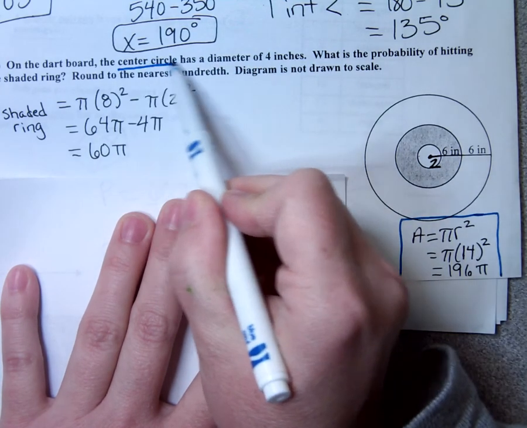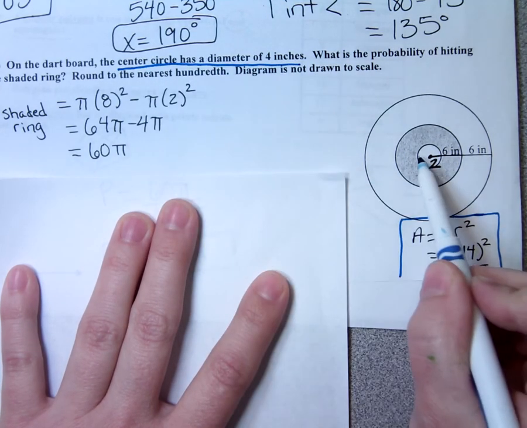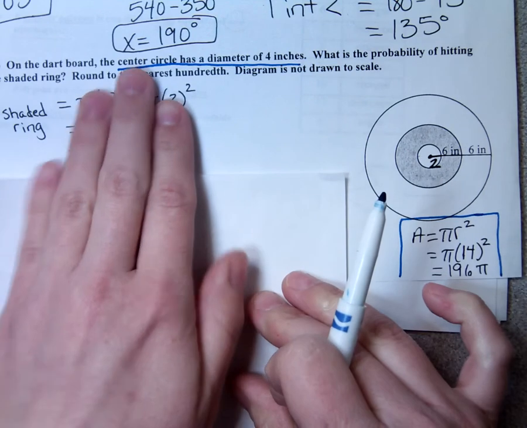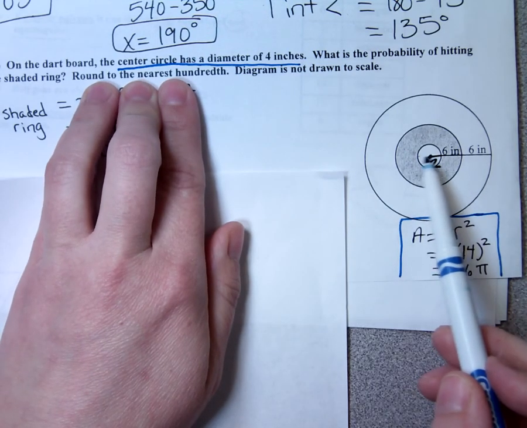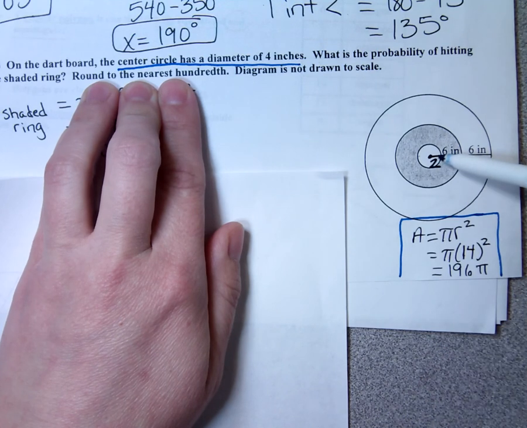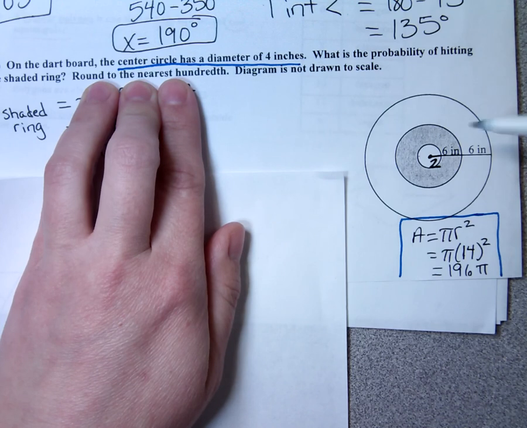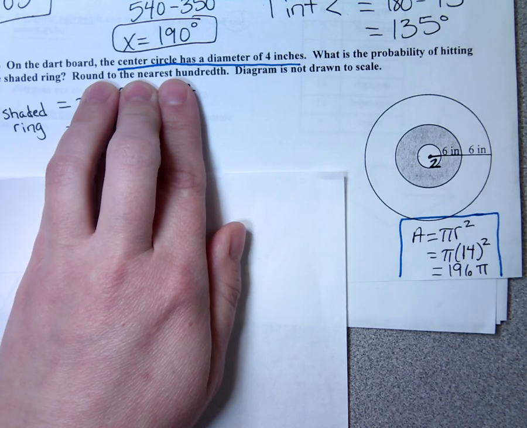It says that the center circle has a diameter of 4. So if this center circle here, let me cover this up for a minute, has a diameter of 4, I know that its radius is 2. Okay, and so to figure out what the area of the whole circle is, I need to know the radius of the whole circle. So I add the 2 plus the 6 plus the 6, which makes 14. And so then I find that the area of the whole circle is 196 pi.